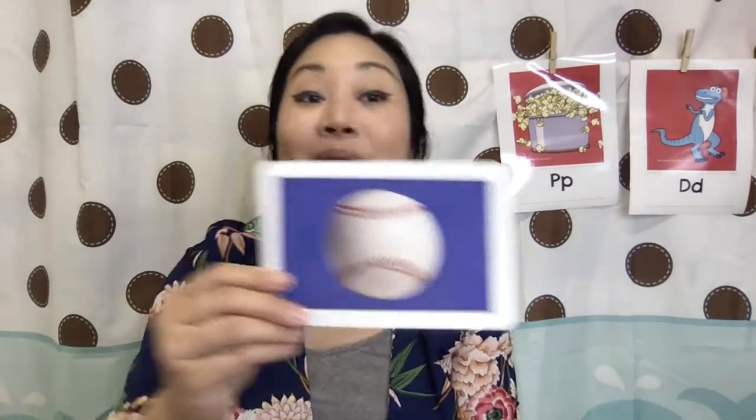Let's try another one. This is a baseball. Let's say the syllables in baseball. Base, ball. 2 syllables. Now let's put those syllables in each hand. Base, ball. If I just say base, what part of the word did I take away? You're right, ball. What is baseball without ball? It's just base.